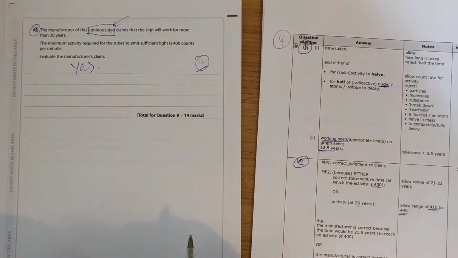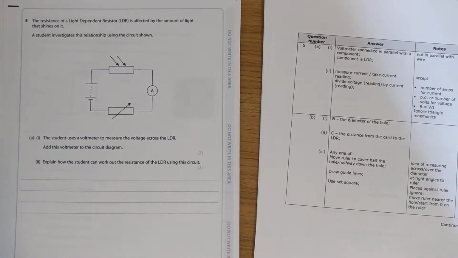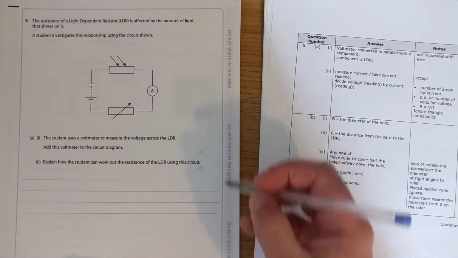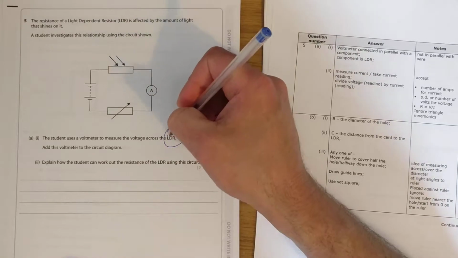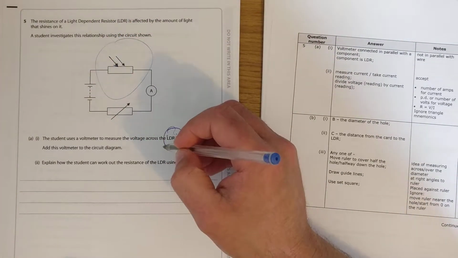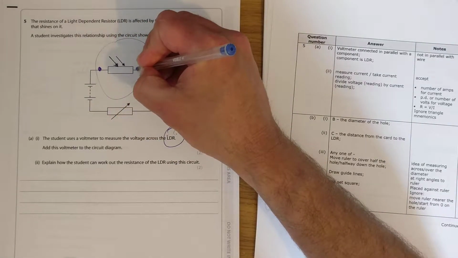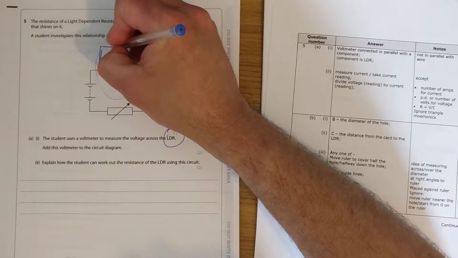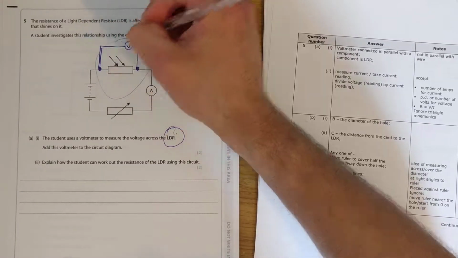So where are we? Question 5. Add a voltmeter to the circuit diagram. Across an LDR, light dependent resistor. Light going in, this is it. Sometimes you see them having a circle around them. This is what you need to draw. Your voltmeter gets connected like this, in parallel.